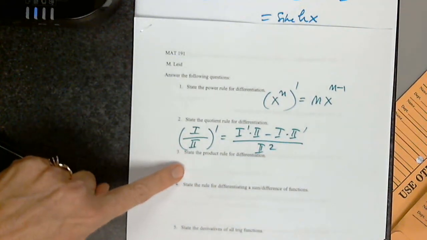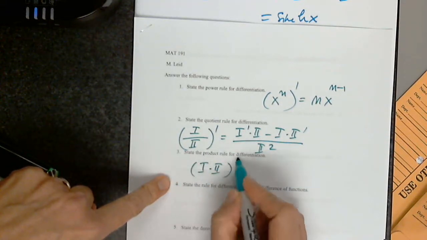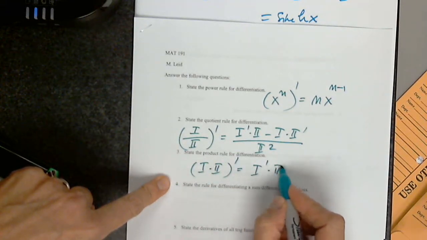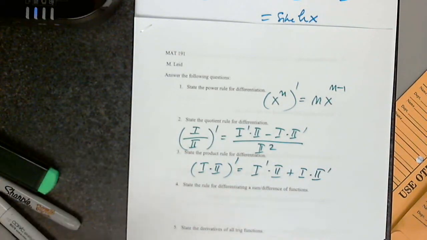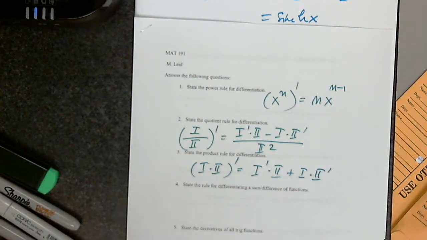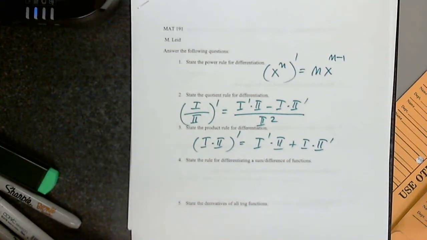State the product rule for differentiation. I like this. 1 times 2 prime in order. 1 prime times 2 plus 1 times 2 prime. Again, disregard mine if you're using a different one. I'm fine. Okay. State the rule for differentiating a sum or difference of functions.